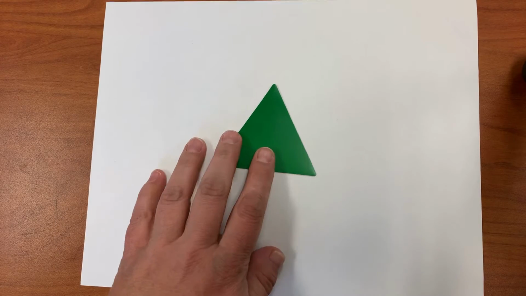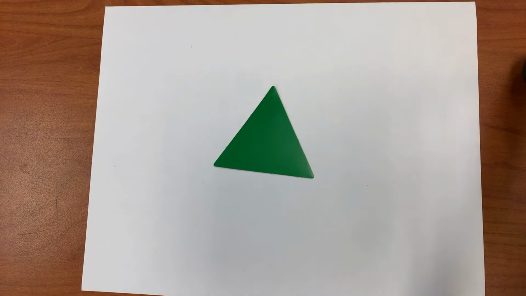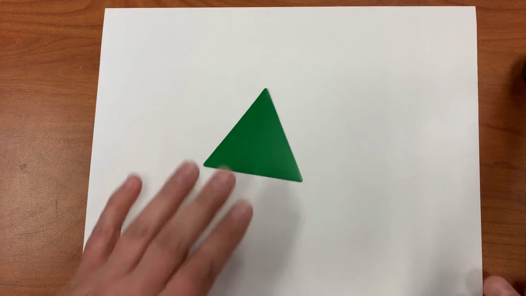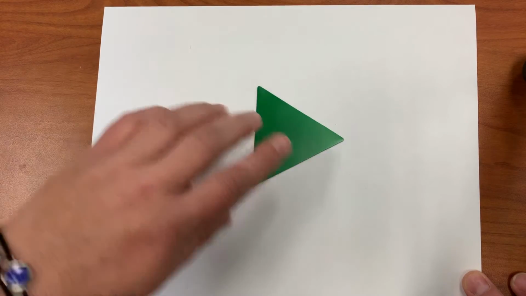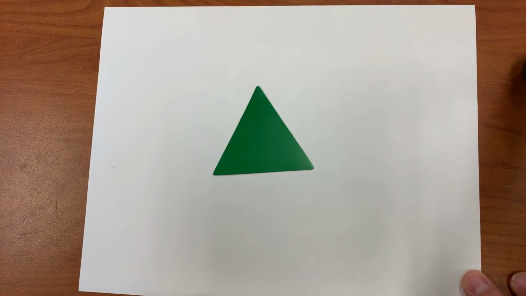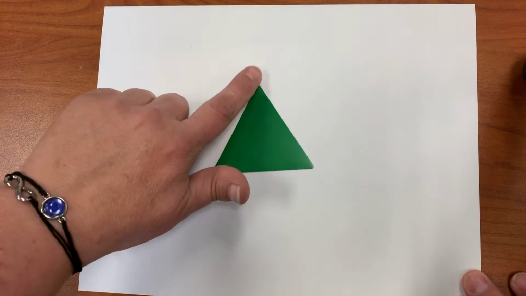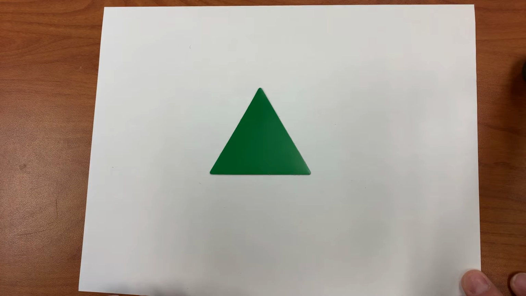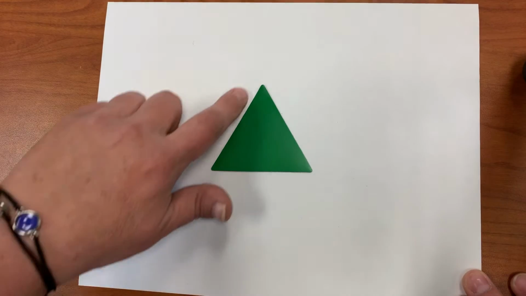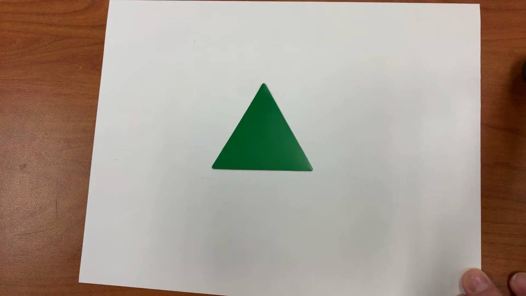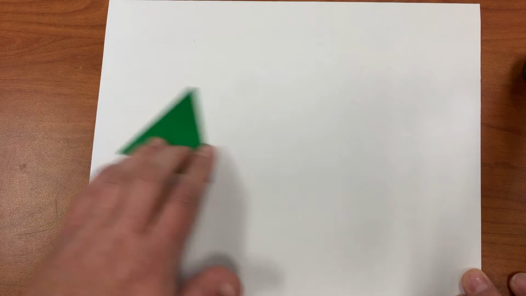Now, you probably remember this one. Do you remember the name of this guy? This is a triangle. Good. And what are the defining attributes of a triangle? Three. Do you remember that word for this? Corners or vertices. Three vertices, three corners. Triangles also have three sides. Good.